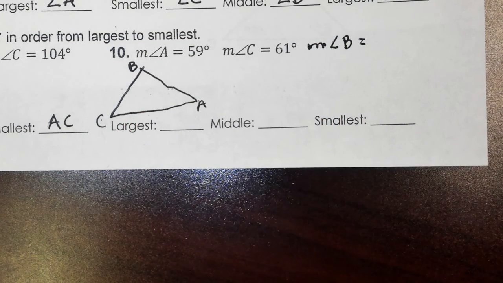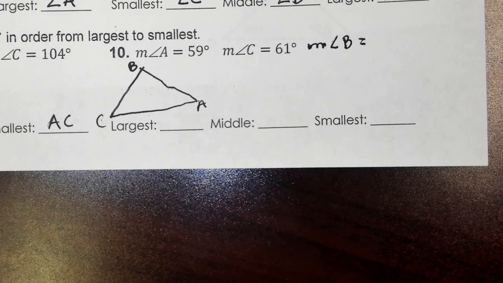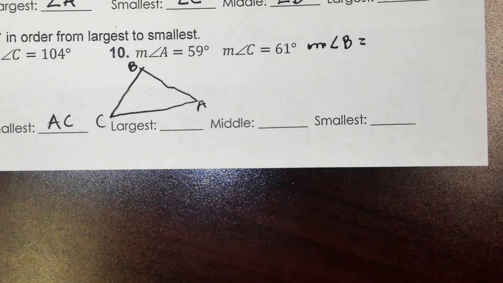What's the measure of angle B, Tylee? Measure angle B, man.